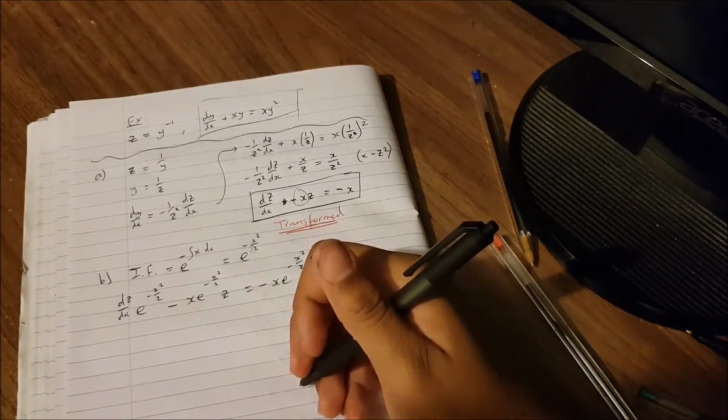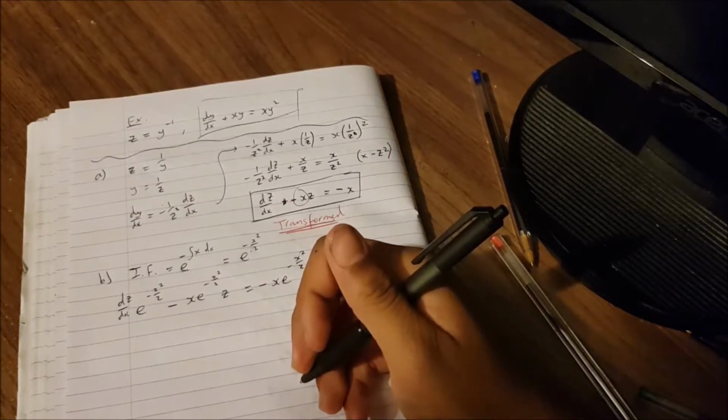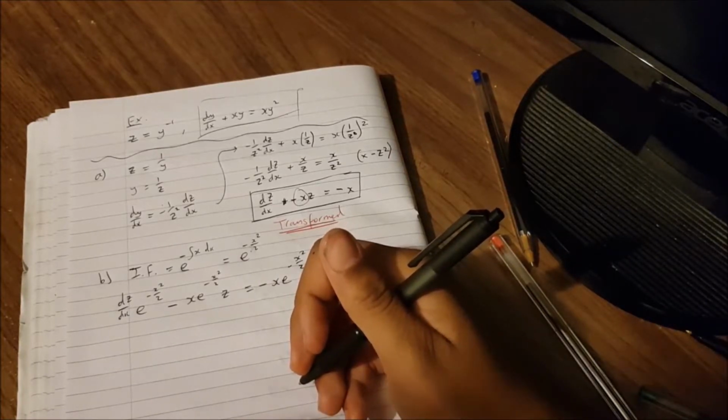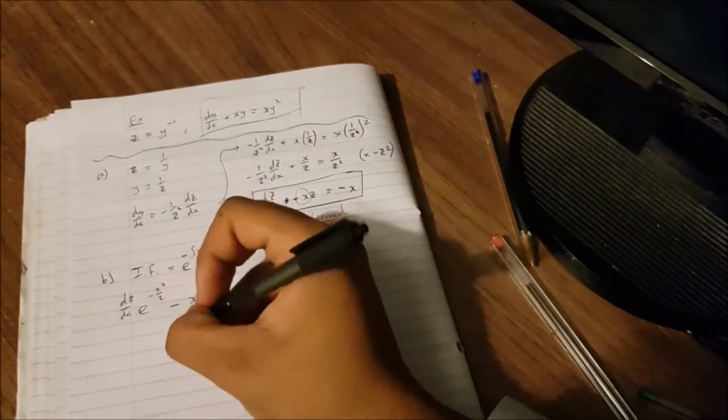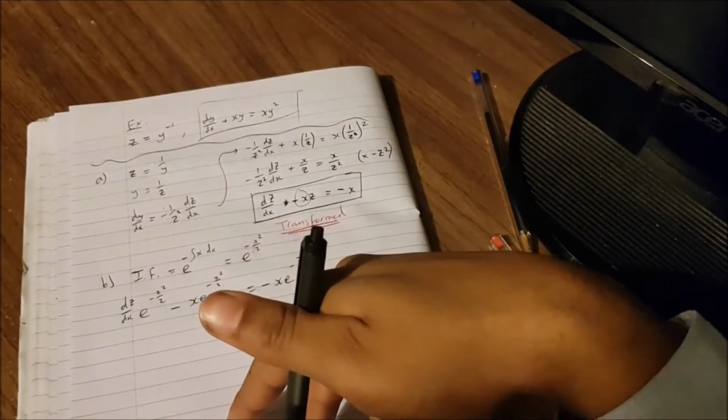Okay, so we have our integrating factor. So what's the next step? The next step, ladies and gentlemen, is we're going to use reverse implicit product differentiation.